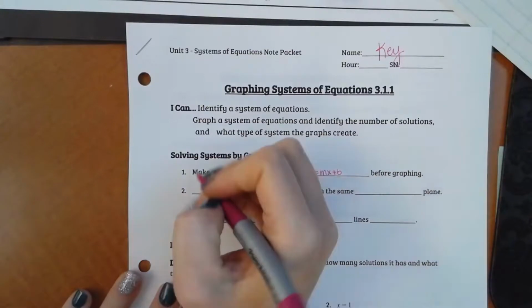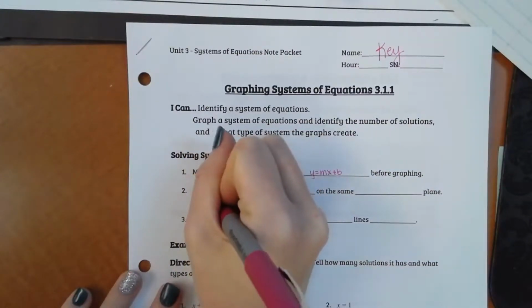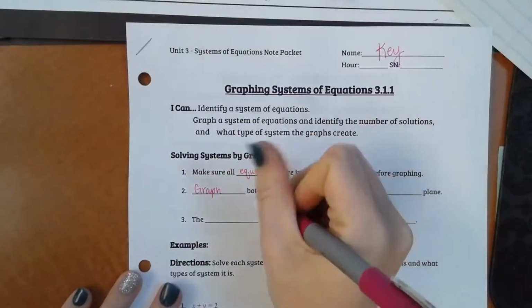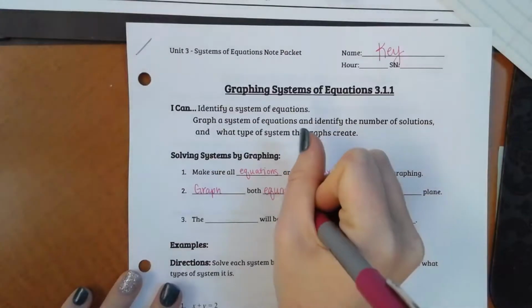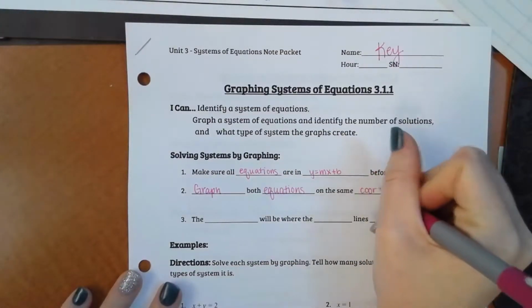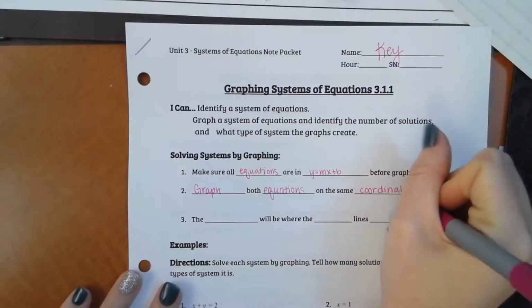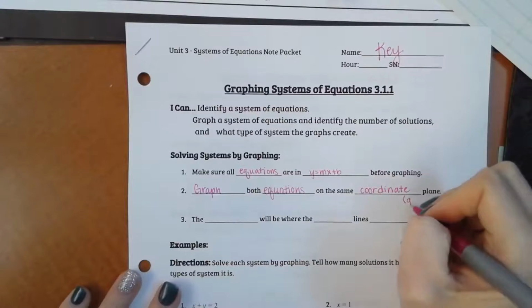Then you are going to graph both equations on the same coordinate plane. Now remember, that is just your graph.